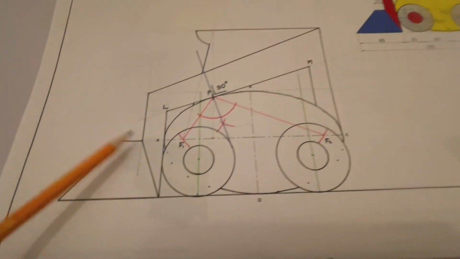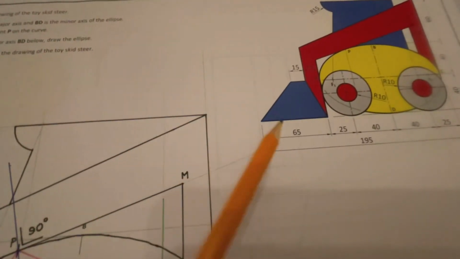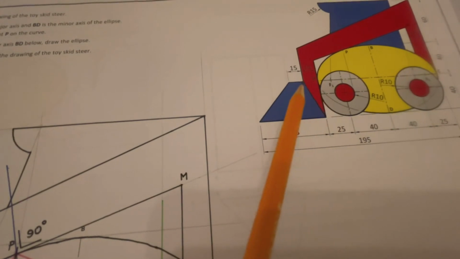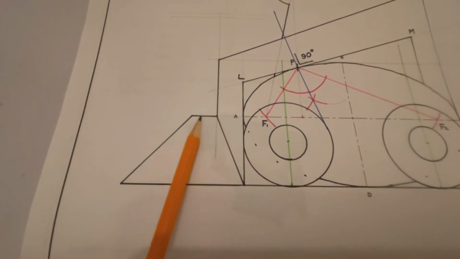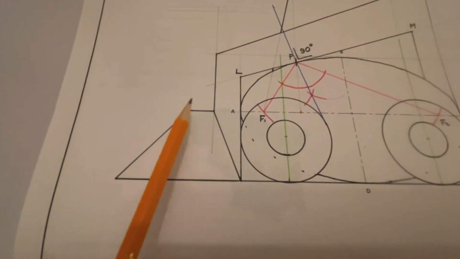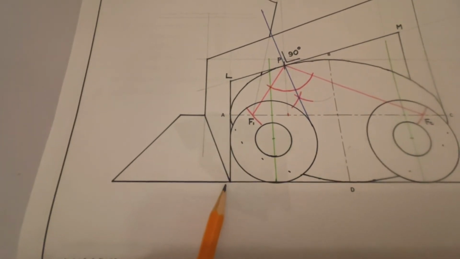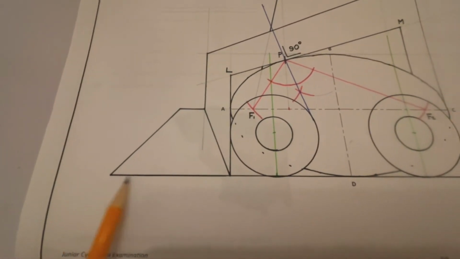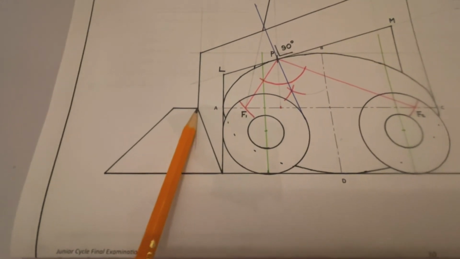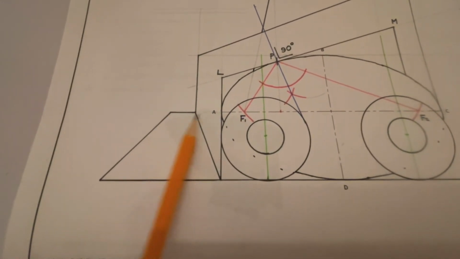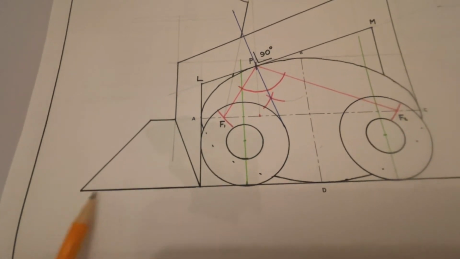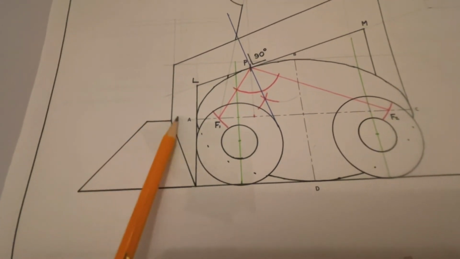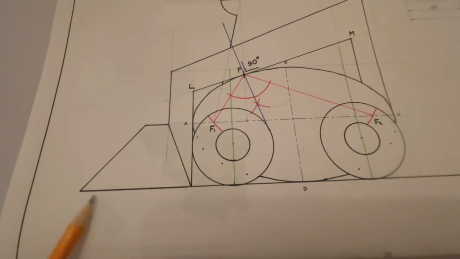The bucket is straightforward enough in the fact that the top of the bucket here is level with the major axis. So what we do there is we know that that distance is 15, and we're told in the question to measure out 15 there. And then from here down to the bottom, this is a diagonal line, and the bottom here is 65. So you measure out 15 there in line with the major axis, and then from the bottom of this line, measure out 65, and then you can join all of those points together, getting your bucket.